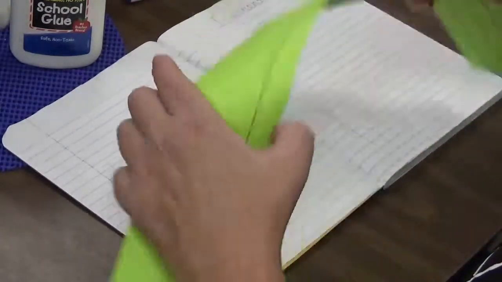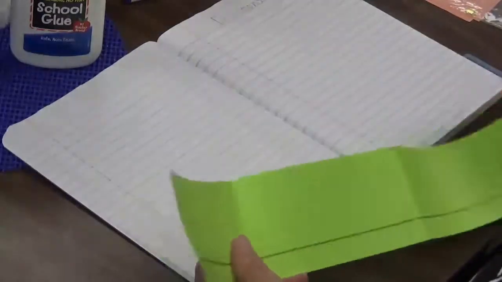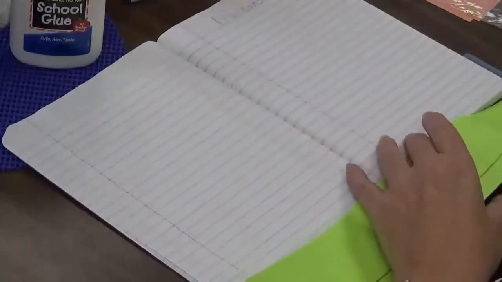So here's a paper that I brought from home, and the first poem I'm going to show you is an acrostic poem, and it's done very simply.